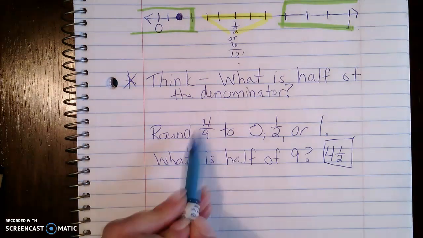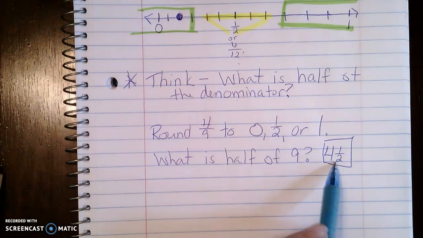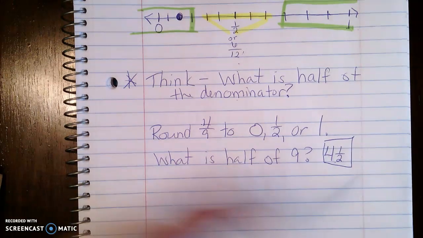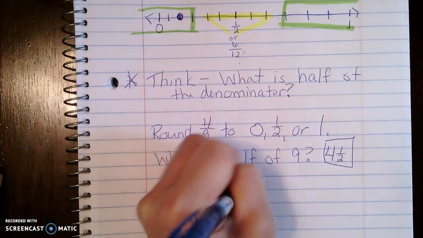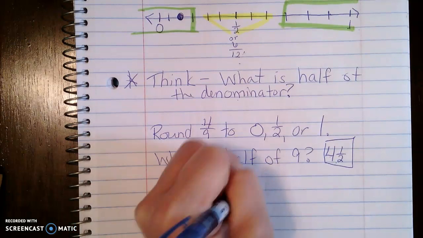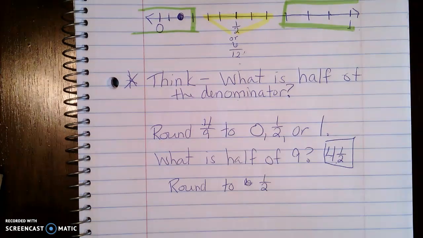So 4/9 is very close to 4 1/2 ninths, right? The 4 in my numerator is very close to 4 1/2. So this would round to 1/2. This would round to 1/2.